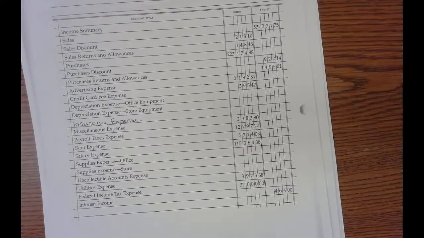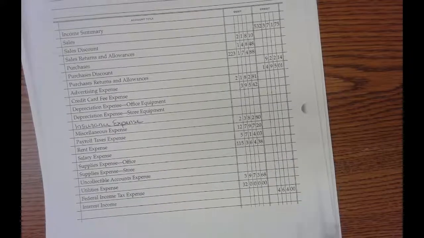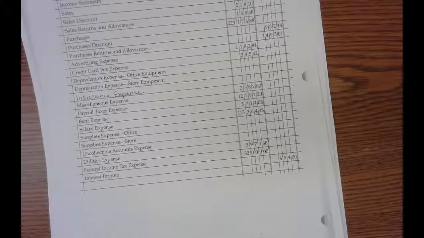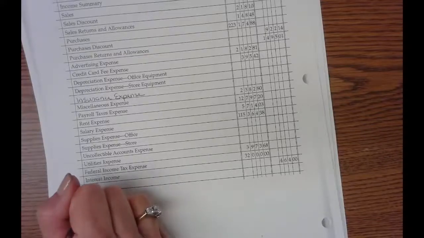So the next thing we have to do is total and prove this unadjusted trial balance. On this second page, I'm going to fill in totals.